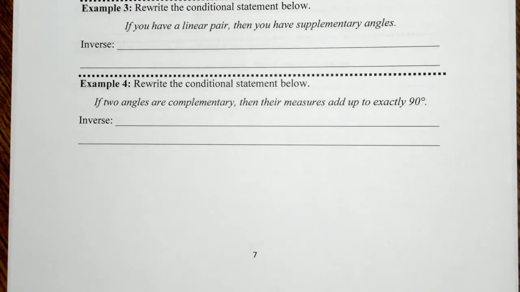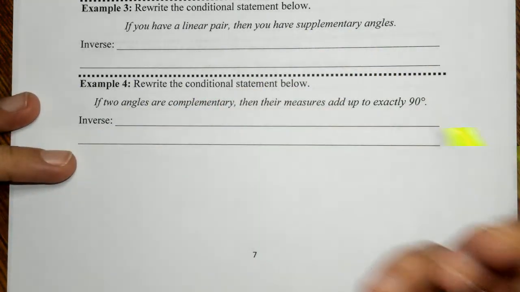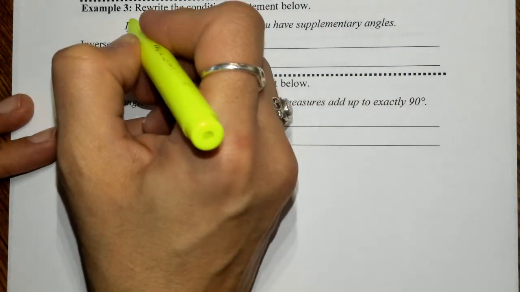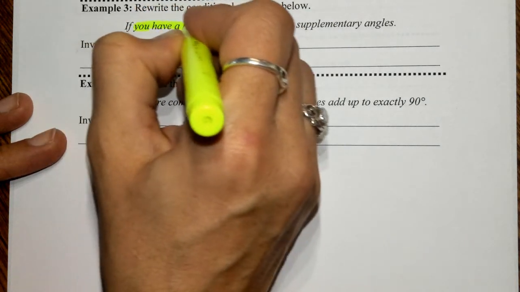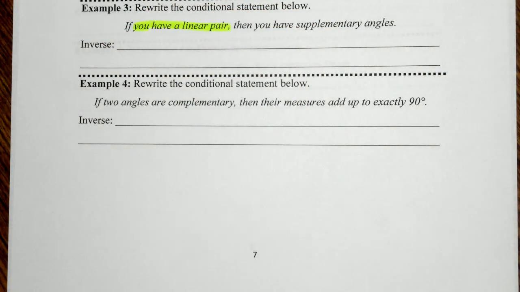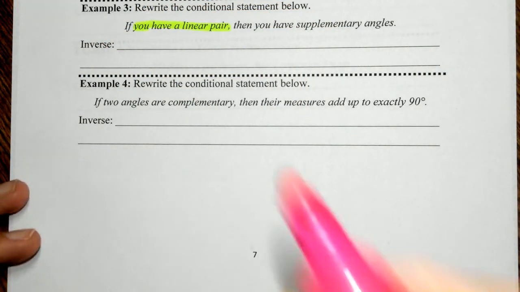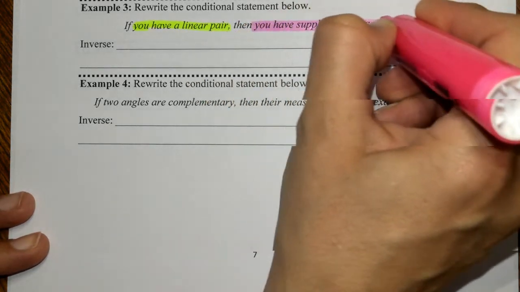Make sure you pause, please. Number 3, if you have a linear pair, then you have supplementary angles. Let's identify our hypothesis and conclusion. Hypothesis, do not include that word if. All we have is you have a linear pair. Our conclusion, after the word then, you have supplementary angles.